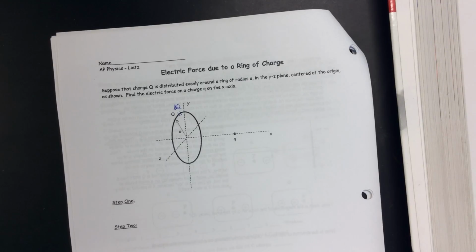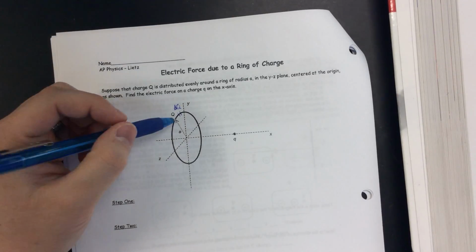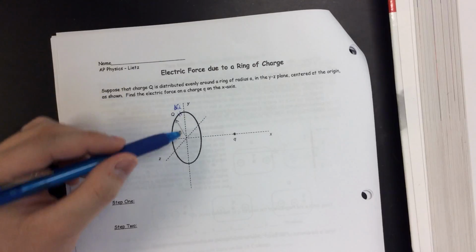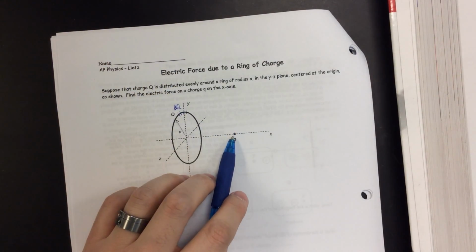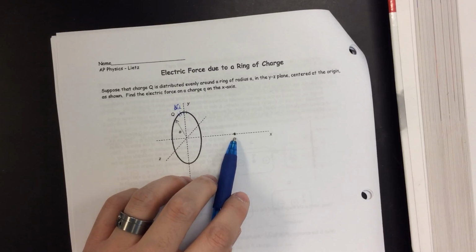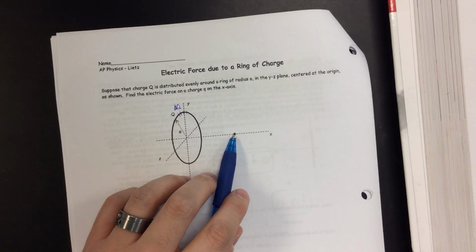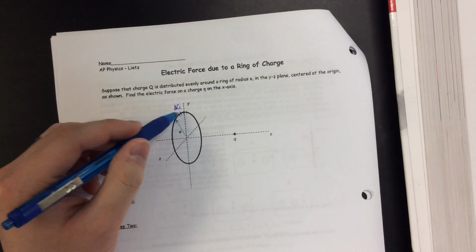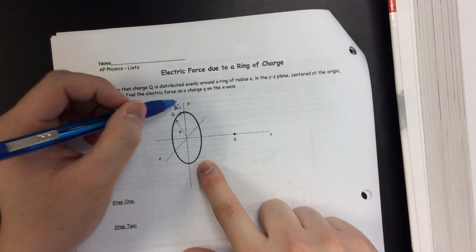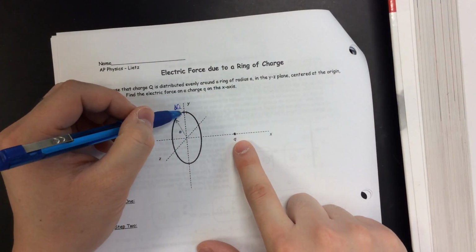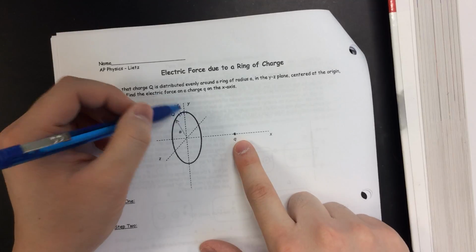Well, actually, in this case, you have to look at whether each slice creates a different field at the point that you're interested in. I think that is probably the more important starting point. In this particular case, each charge actually is the exact same distance from this spot.